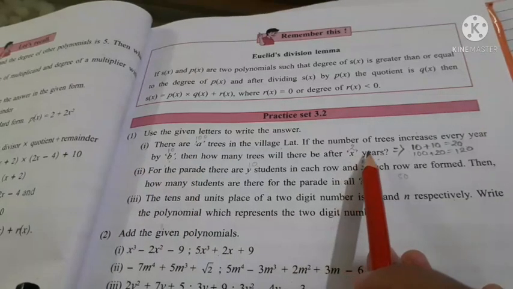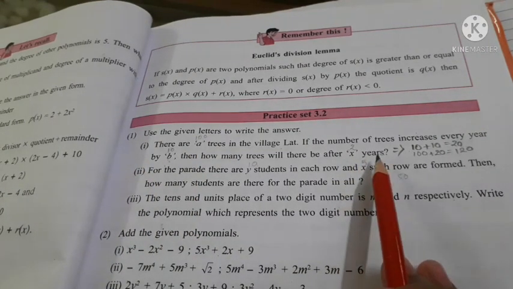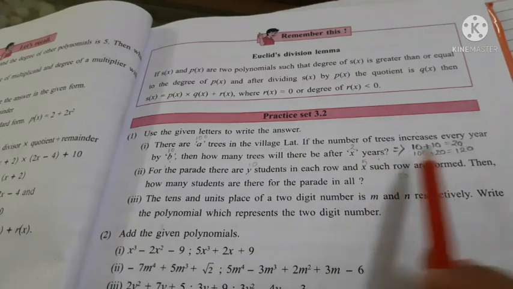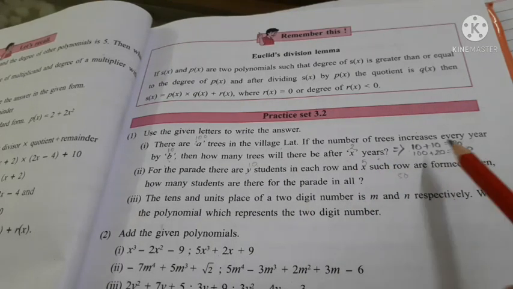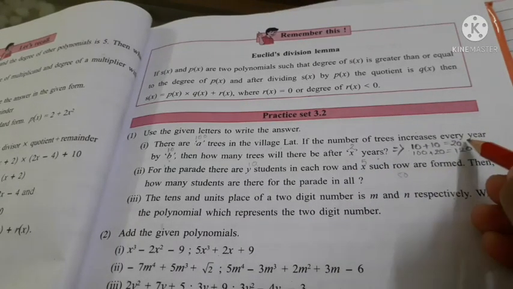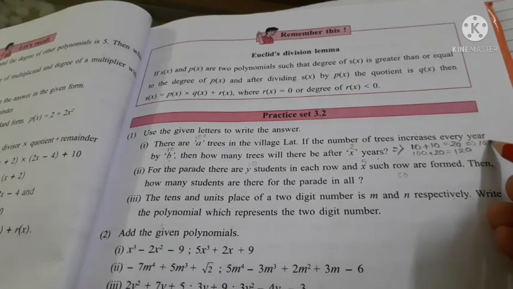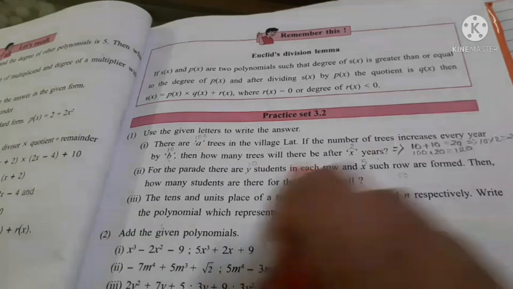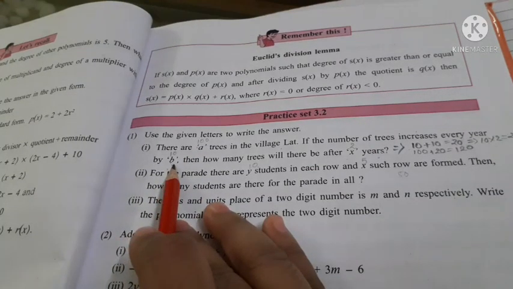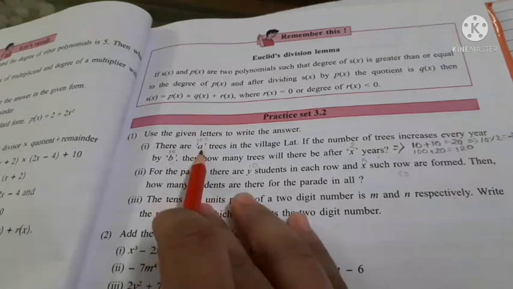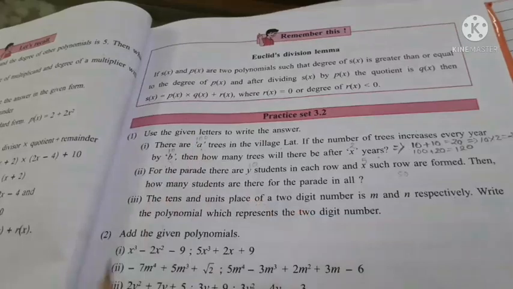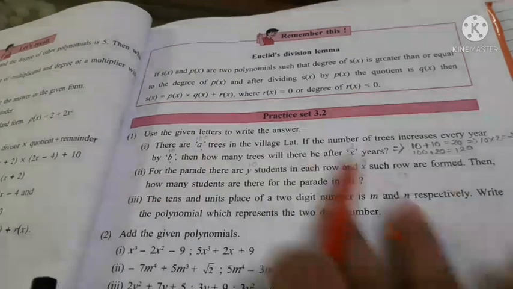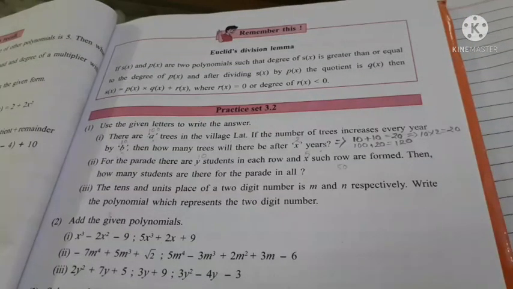And after 2 years, instead of this expression, I can do it this way: 10 into 2, this is 20. Same way I can do here, X into B, I can write XB or BX, and at the same time I have to add A with this.